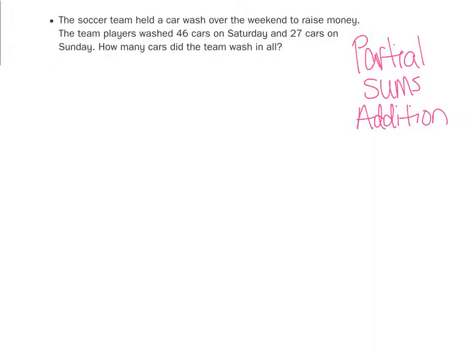So the soccer team held a car wash over the weekend to raise money. Okay, that's good information, but not necessarily anything that I need to know in order to solve this problem. The team players washed 46 cars on Saturday and 27 cars on Sunday. I'm just going to go ahead and underline that. Okay, because I have a feeling that's going to be something I'm going to need to know. How many cars did the team wash in all?